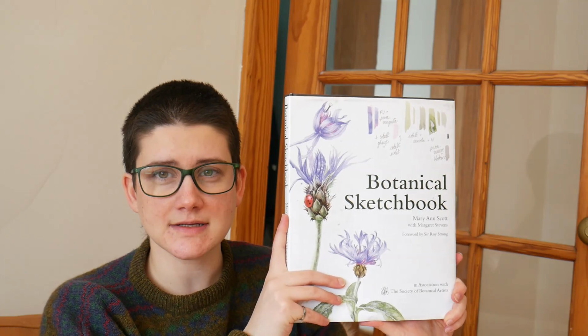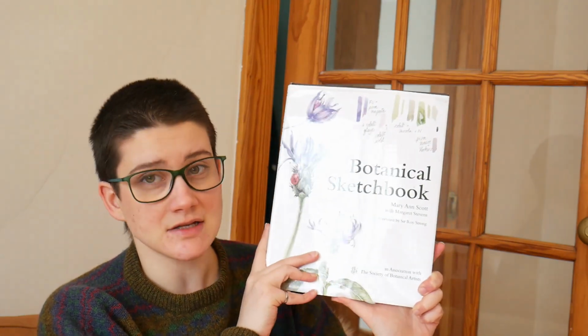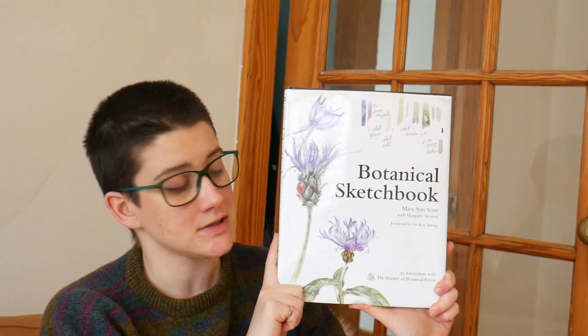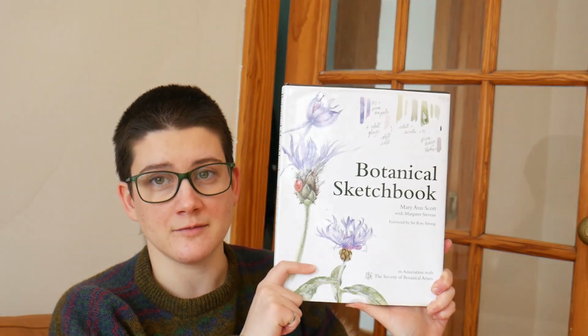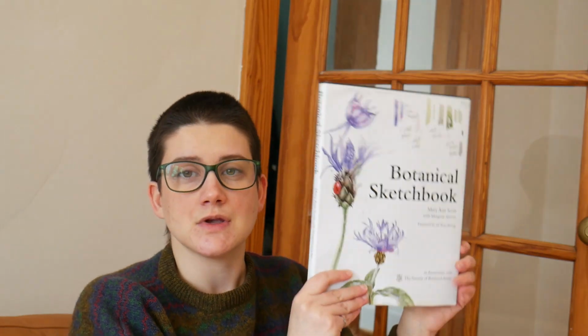Next we've got Botanical Sketchbook by Mary Ann Scott and Margaret Stevens through the Society of Botanical Artists. This is based on a sketchbook that Mary Ann Scott created while doing the SBA diploma program. When she starts out, she's fairly new to botanical art, but she puts in a whole lot of effort in learning how to create realistic renderings and subjects.